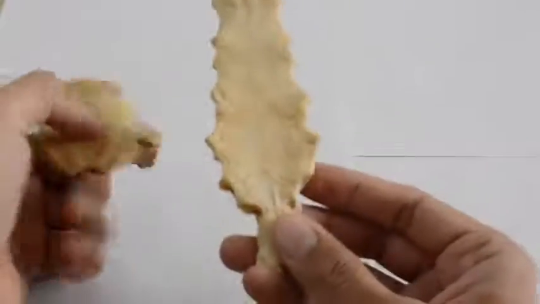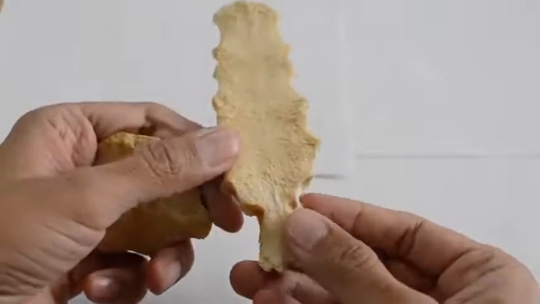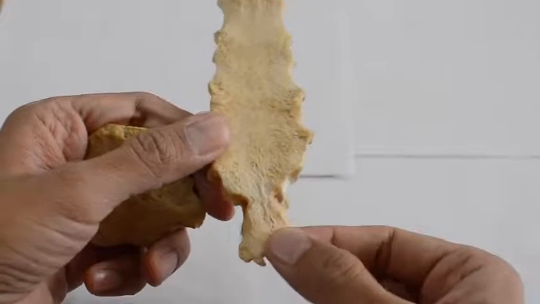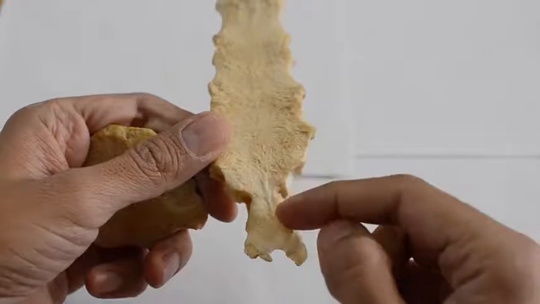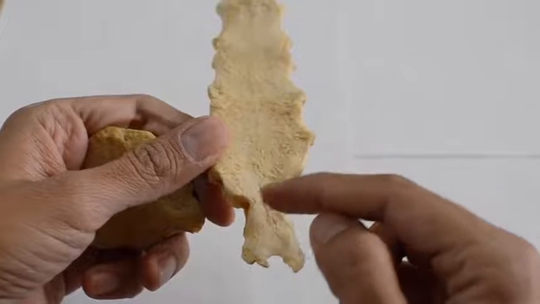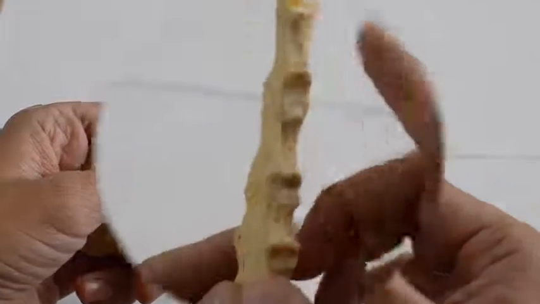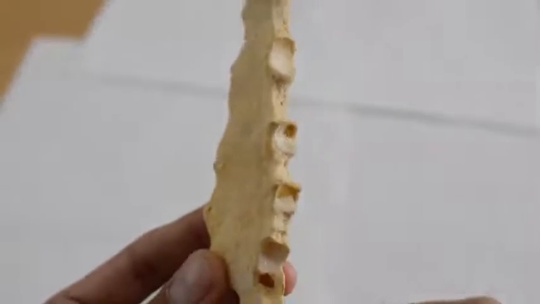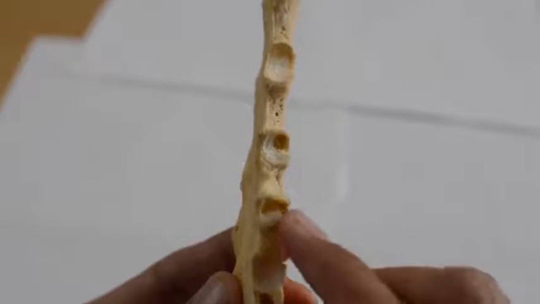The lower end is pointed and that is connected to the xiphoid process, and together they are forming xiphisternal joint, which is primary cartilaginous joint. Now next are lateral borders which are having costal notches. See over here.